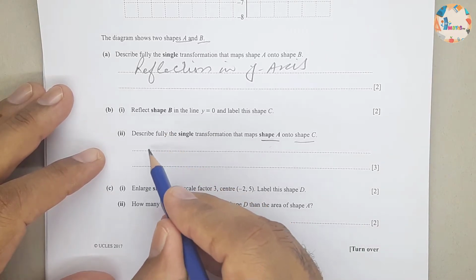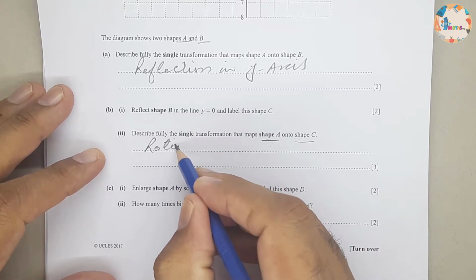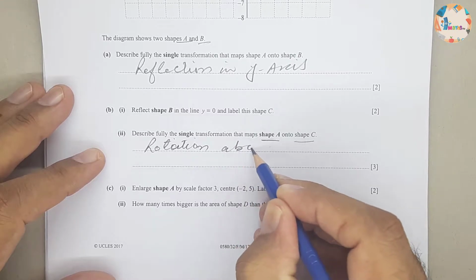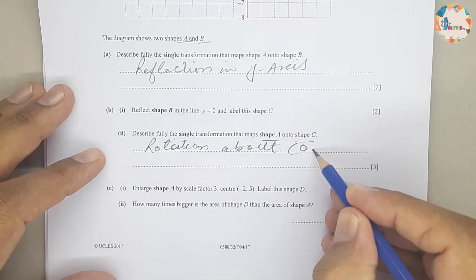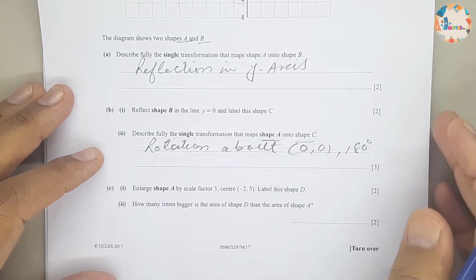Rotation about the origin, which is (0, 0), through 180 degrees.